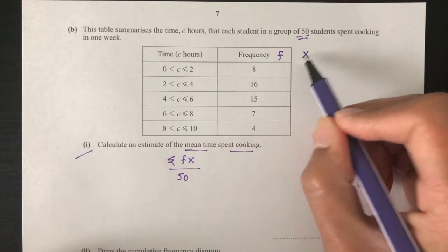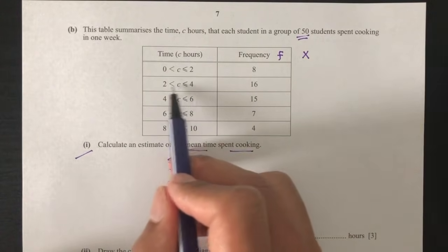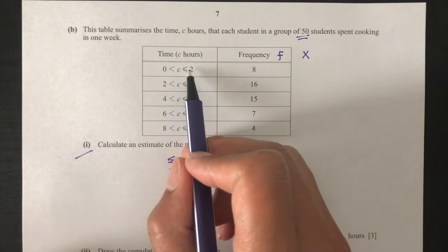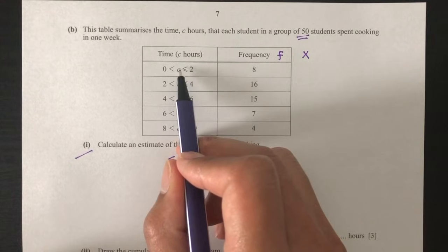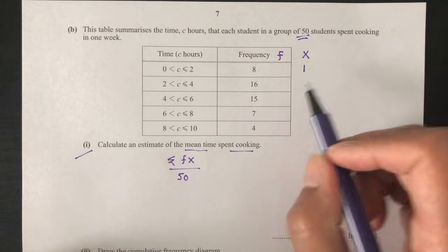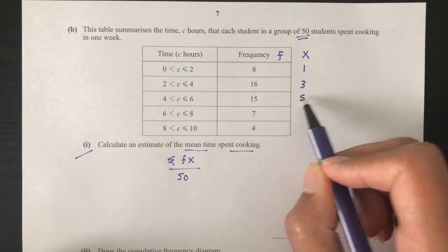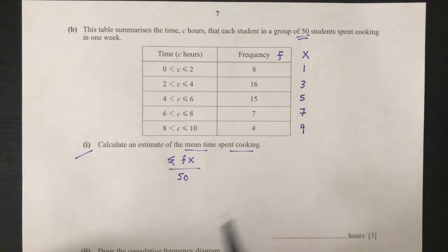X is what? X is just the midpoint of our groups. So how to find the midpoint? We have to do 0 plus 2 divided by 2. You have midpoint is 1. This will be 3. This will be 5, 7, and 9 for the midpoints.